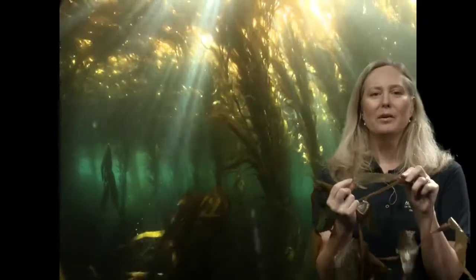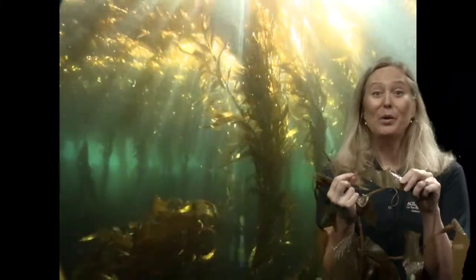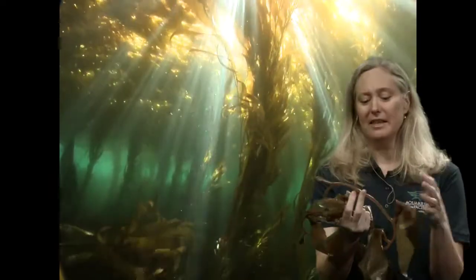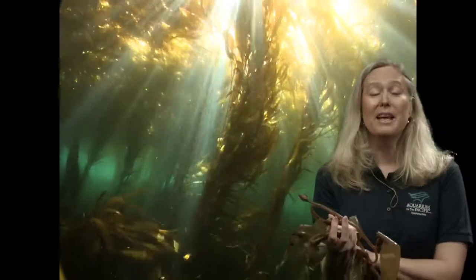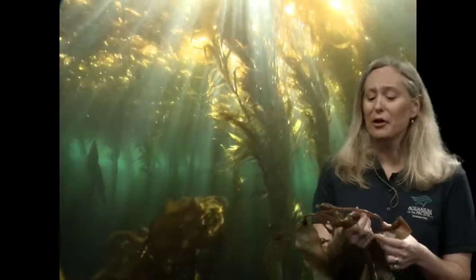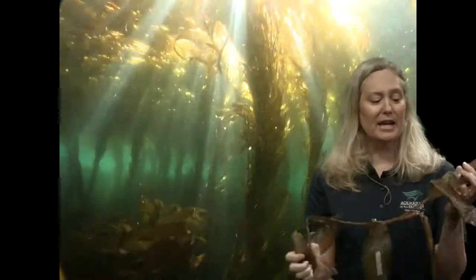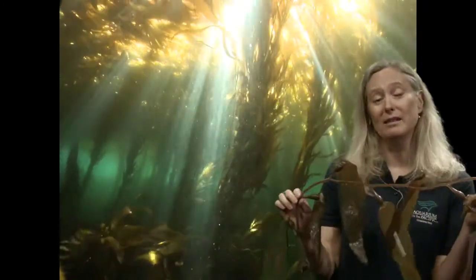Well, it's got the chlorophyll in it that is taking in the sunlight. Think about the kelp as an organism and think about the food web. The very base of the food web are the producers, right? So they are producing their own energy. They're producing energy coming from the sun and turning it into food for themselves and oxygen for other organisms.